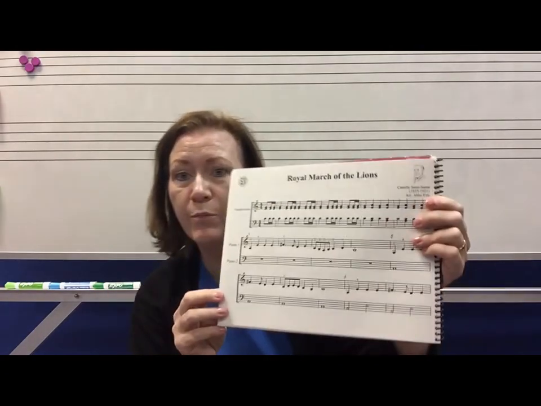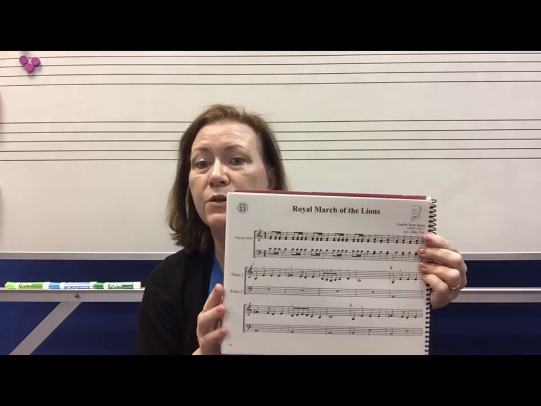Let's turn in our books now to Royal March of the Lions. This is on page 58. This is a new ensemble that we're going to be learning. We won't start working on it until next week, but we're going to listen to it this week.